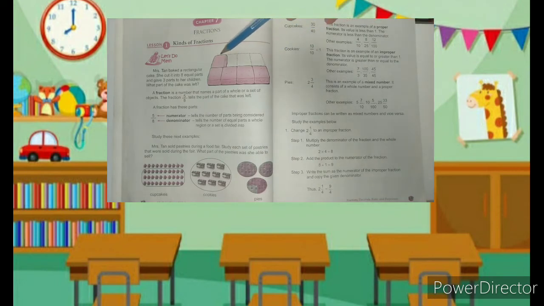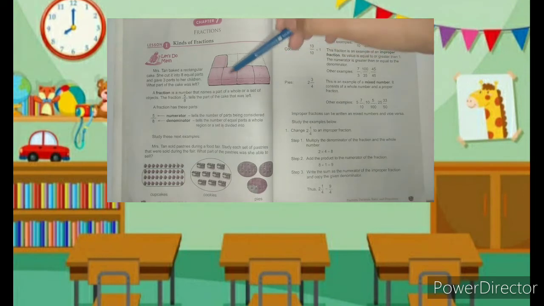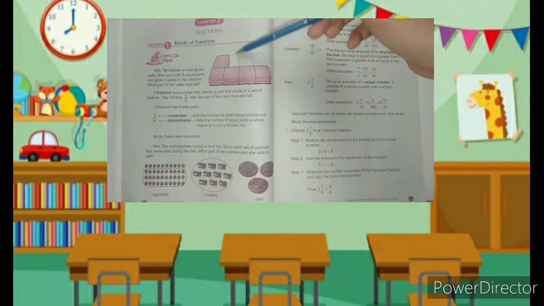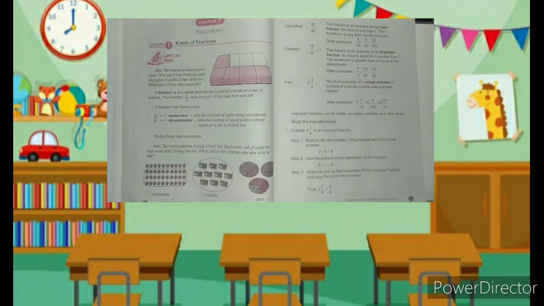Okay, she cut it into 8. 1, 2, 3, 4, 5, 6, 7, 8. Then she gave the 3 parts to her children. Okay, so what part of the cake was left? Okay, so what is a fraction, by the way? A fraction is a number that names a part of a whole or a set of objects. Okay, so the fraction 5/8 tells the part of the cake that was left.